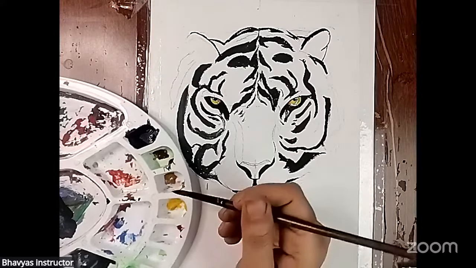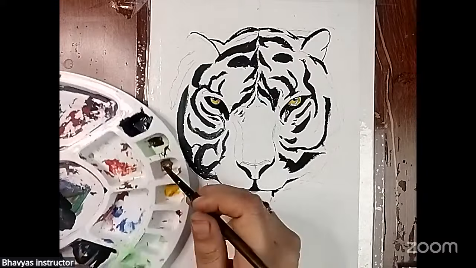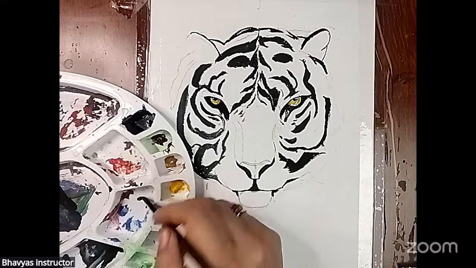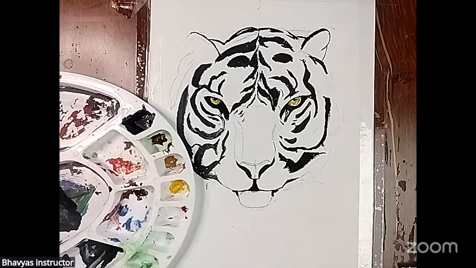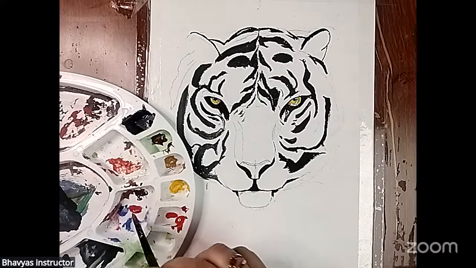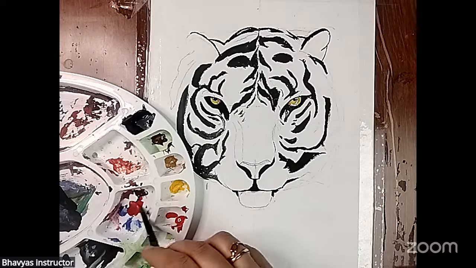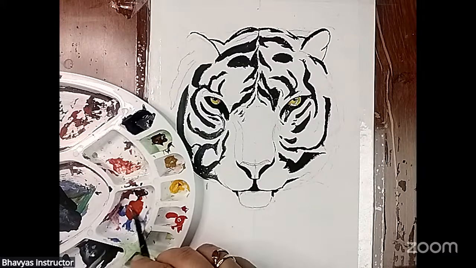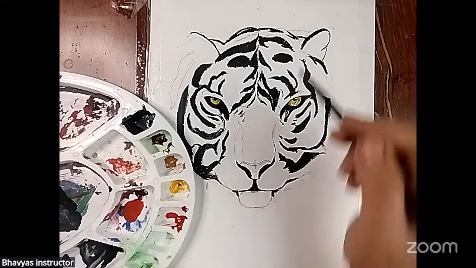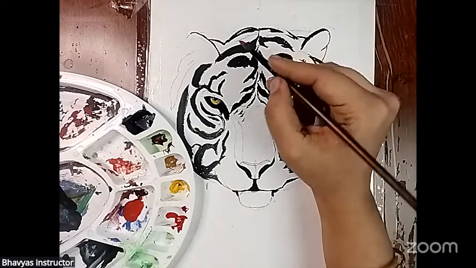Now you need to mix the color. How to mix? Take burnt sienna, very little, like this. And take a little bit of vermilion hue. I forgot to add. Very little bit of vermilion hue here. And then both the colors you need to mix properly. Use chrome yellow, a little bit. Okay. So you will get a lighter value which we can use for the tiger's head.